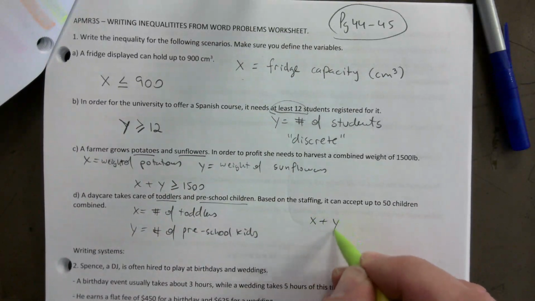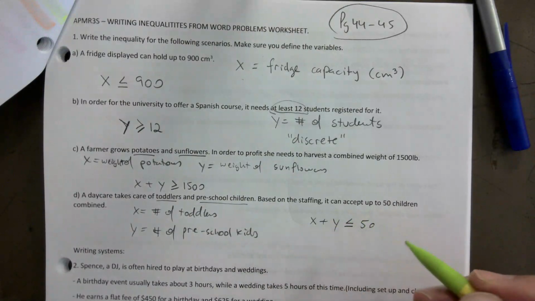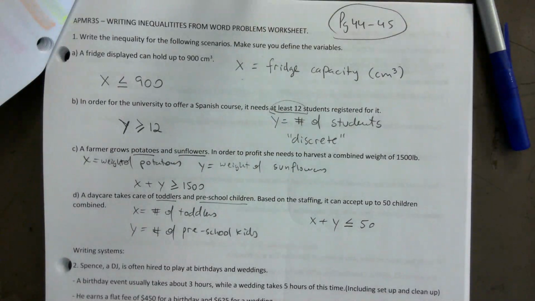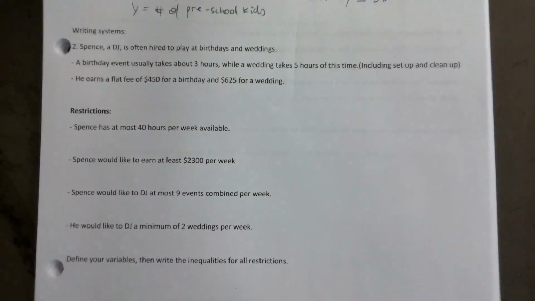So we're just going to go like this, and that combination has to be less than or equal to 50. So you can have up to 50 if it worked out for you. Let me get you started on this one, just the first couple, and then I'm going to say 44 and 45 as homework, okay, to try that yourself.